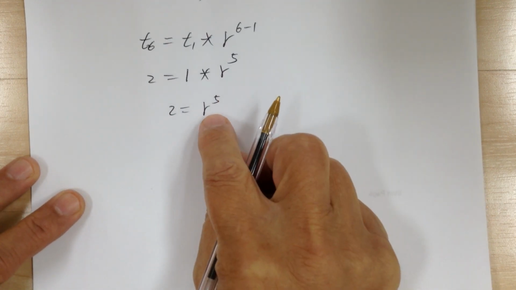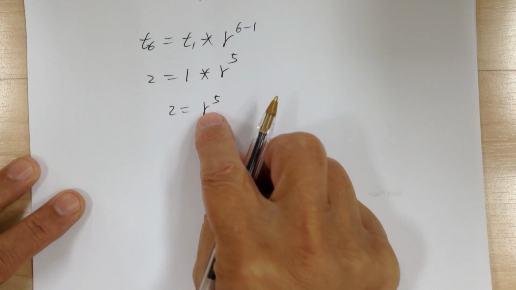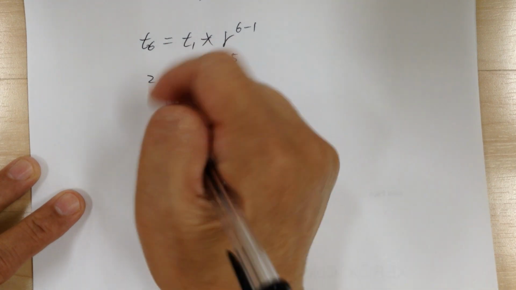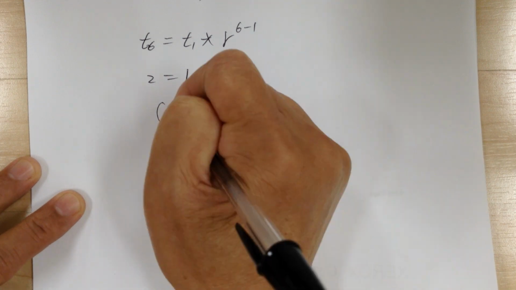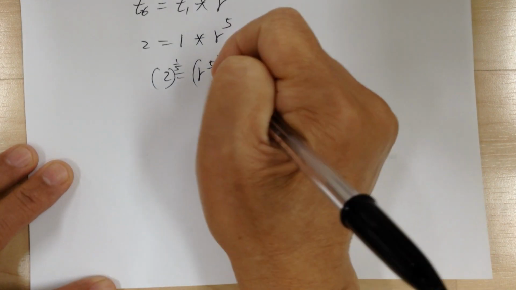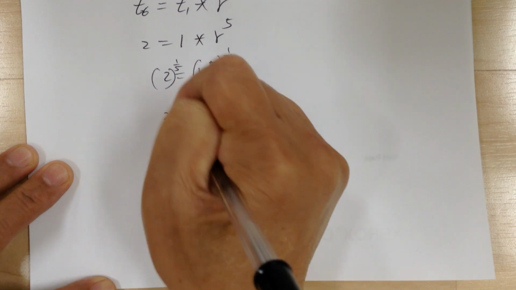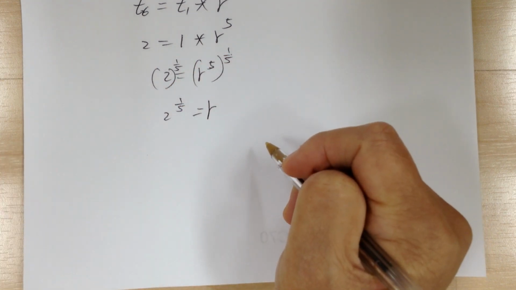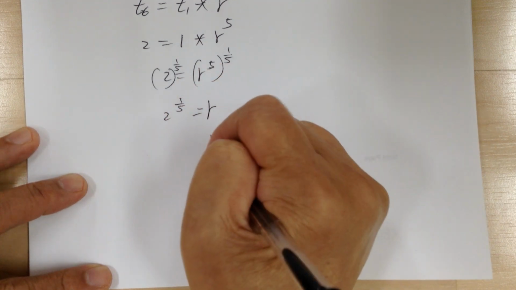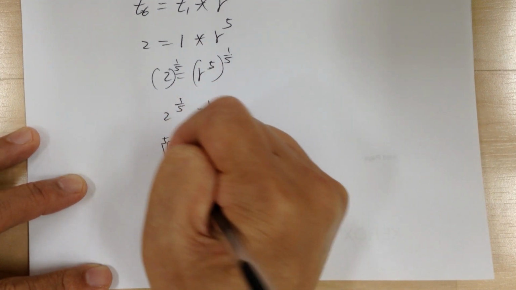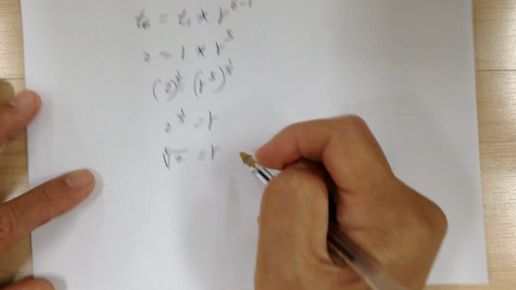To solve for r, you raise this to the 1/5 power, and do the same on this side. This will cancel out, so r equals 2 to the 1/5 power. In radical form, r equals the 5th root of 2. So that's your r.